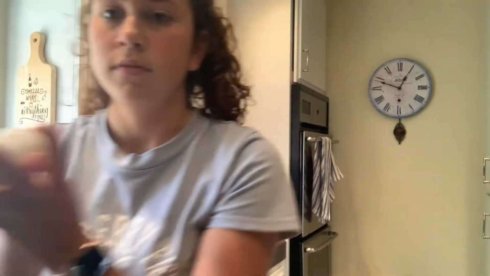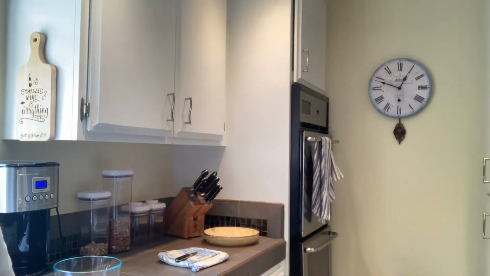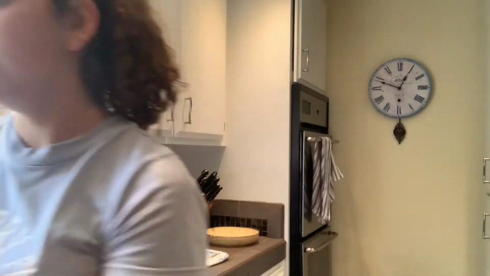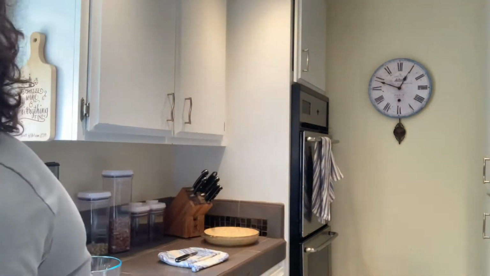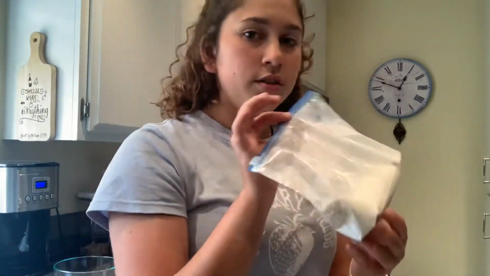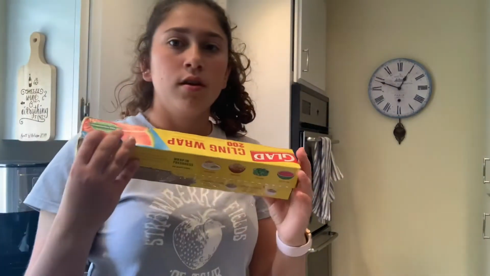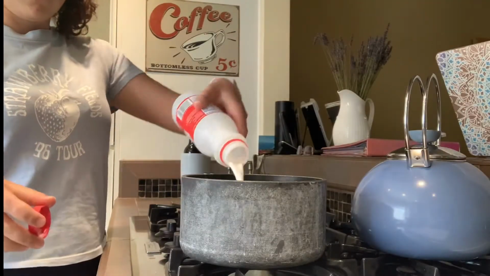Next, I'm going to make the custard. It includes butter, eggs. 2 of them are going to be just yolks and one's going to be full. Sugar, milk, vanilla, and cornstarch. Also, the materials I'm going to be using are a pot, plastic wrap, a spatula, and a whisk. First, I bring the milk to a boil.